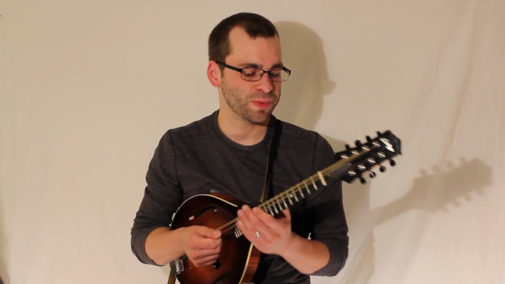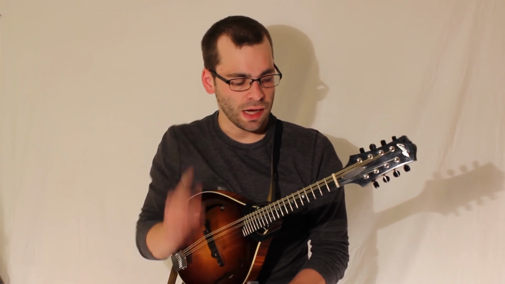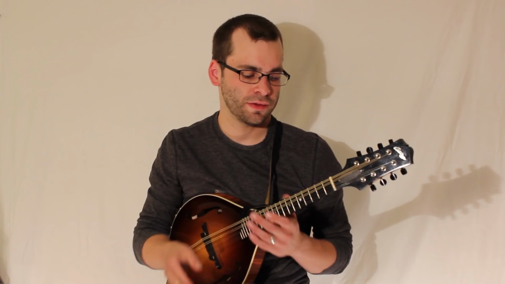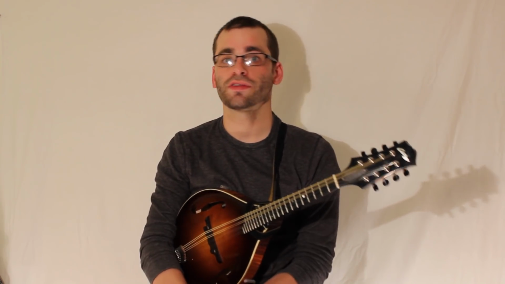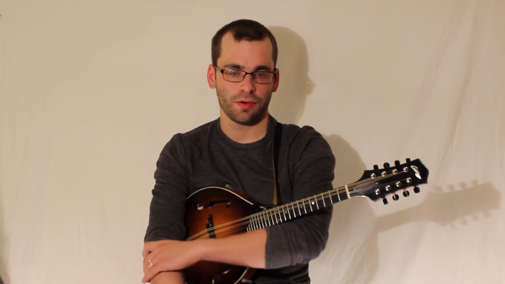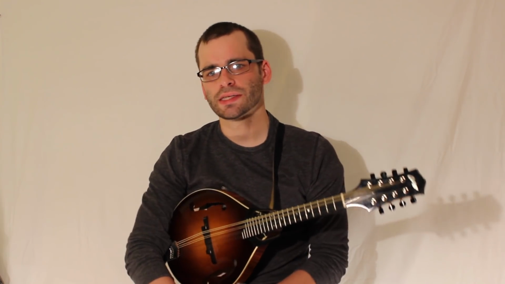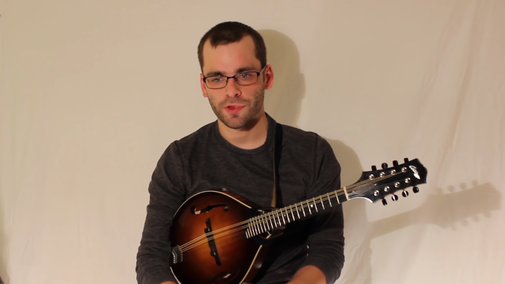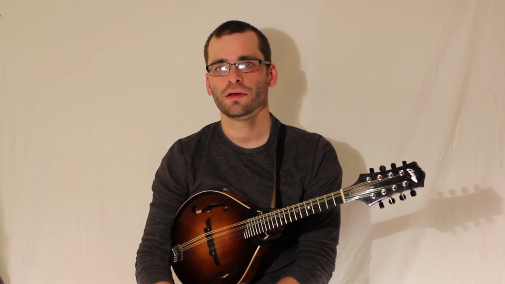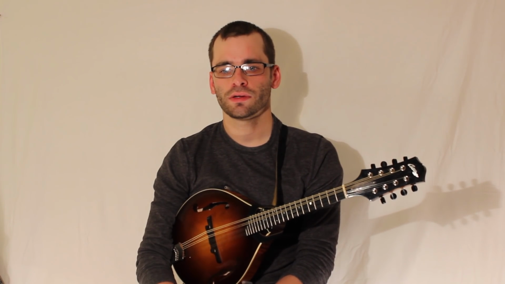Alright guys, so for the last little bit of this lesson, we're going to talk about how to make the flattened third idea work over the 5th chord, which would be the D chord. So the D scale is actually going to have the same kind of problem that the C scale has, in that there's a note in the D scale that doesn't quite fit with the overall G scale.